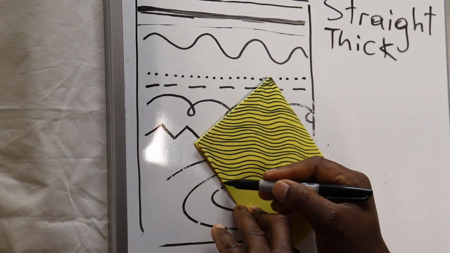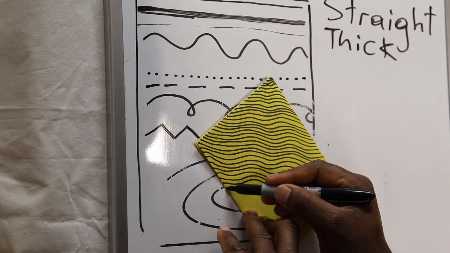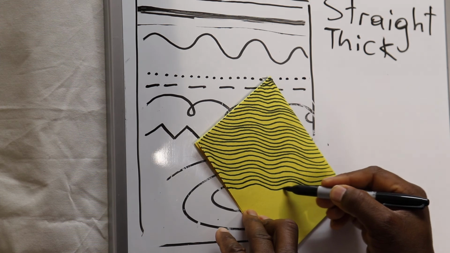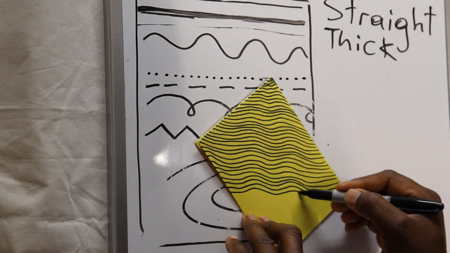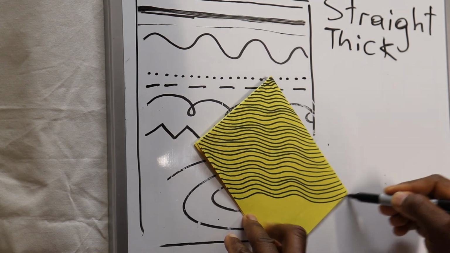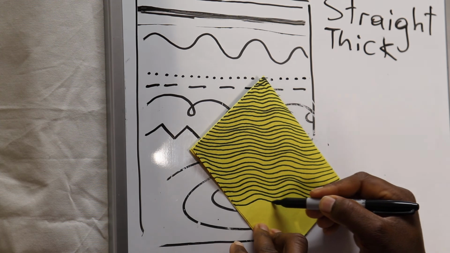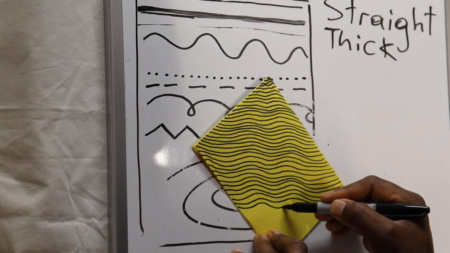So you can start seeing movement or visual movement, or an illusion of flowing lines. So it's best to start simple before you start making it more complex.